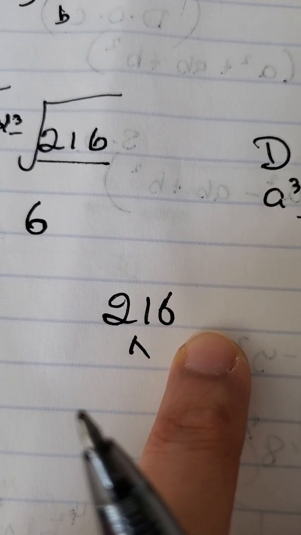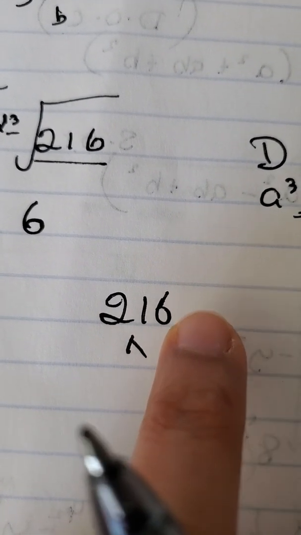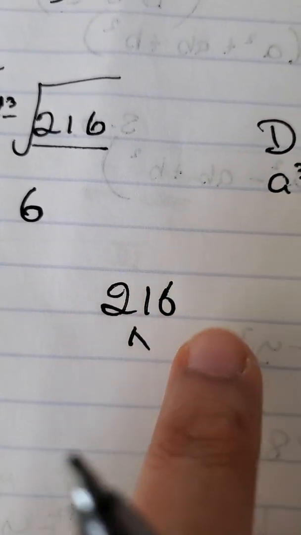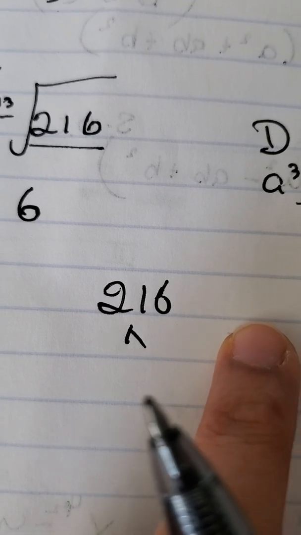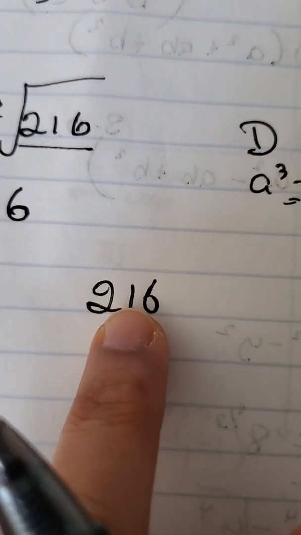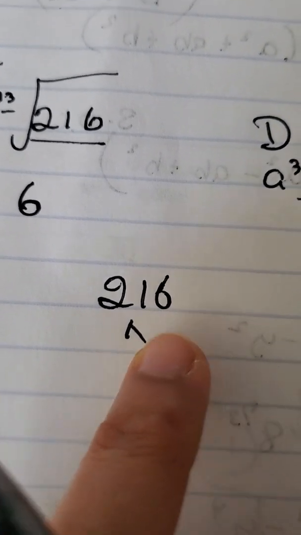There's a video on divisibility tests. Did I do that? No, maybe I haven't. But there's a divisibility test saying that if you want to know whether a number is divisible by 3, just sum all the digits, and if that sum is divisible by 3, then the number is divisible by 3. And 2 plus 1 plus 6 is 9, and 9 is divisible by 3.